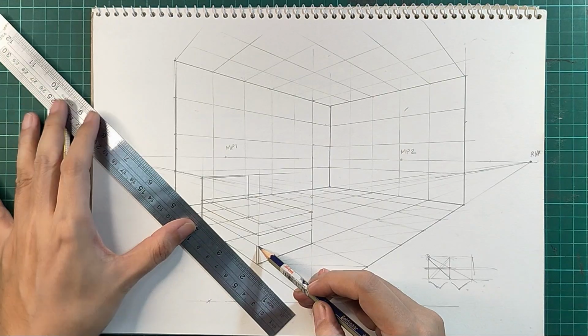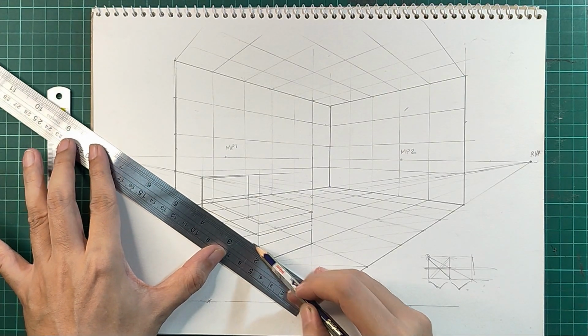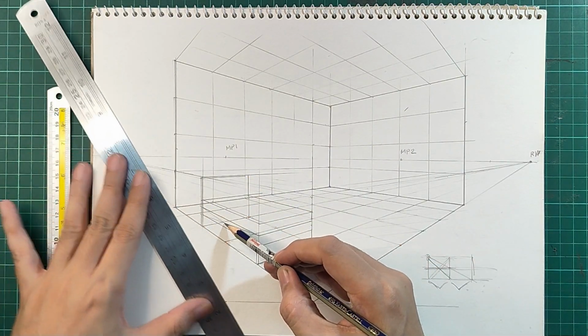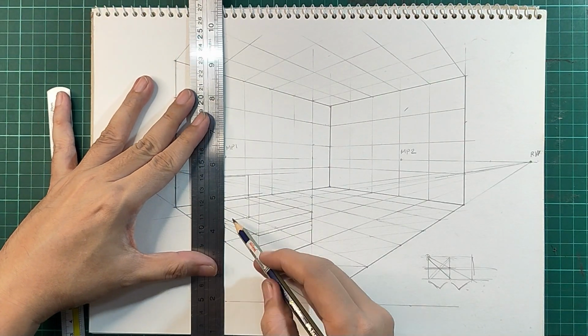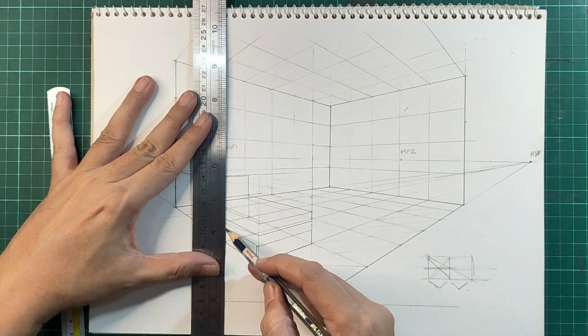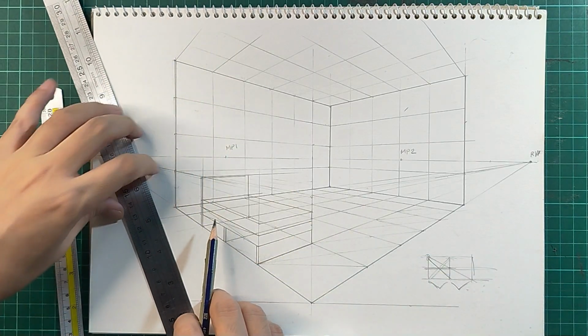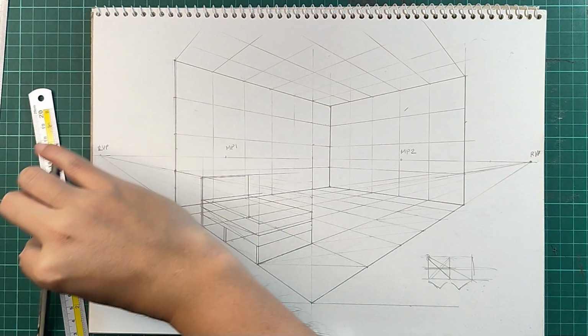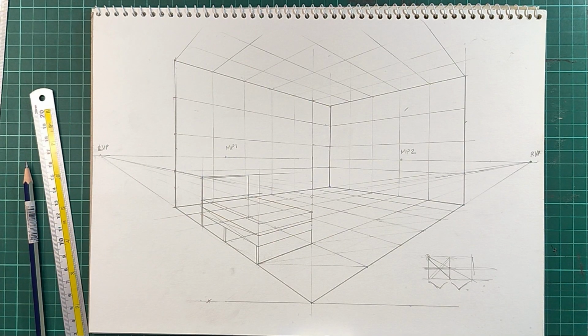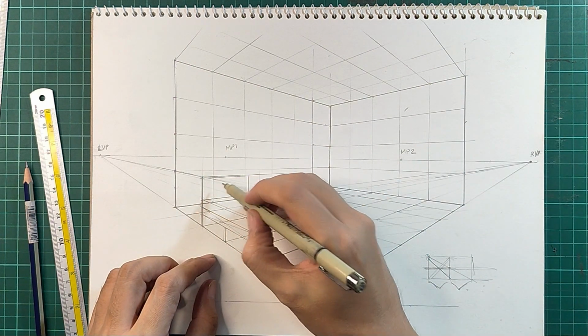I'm going to find the center of that side so that I know if that's the center, I can make another support post here. So if I darken that using my drawing pen, it might look something like this.